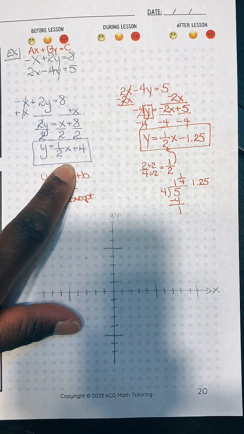Okay, what will be my starting point? Okay, we got Lexi.